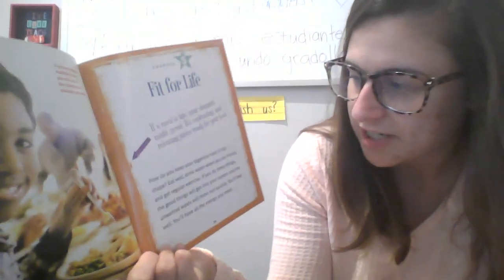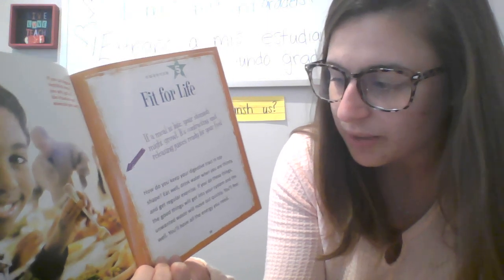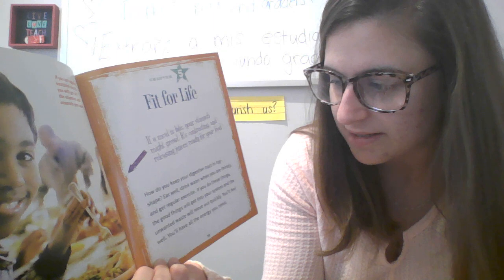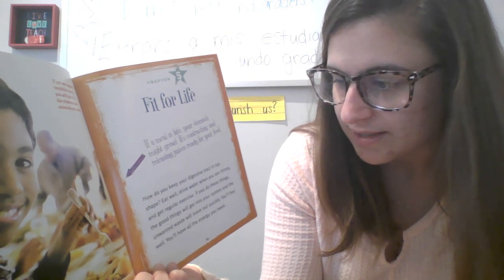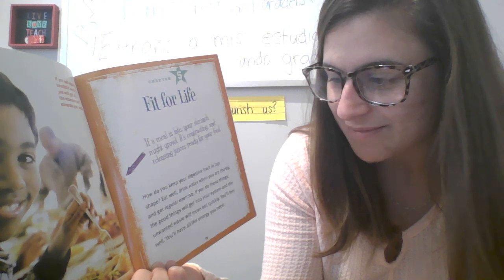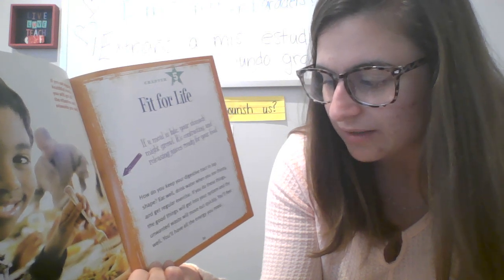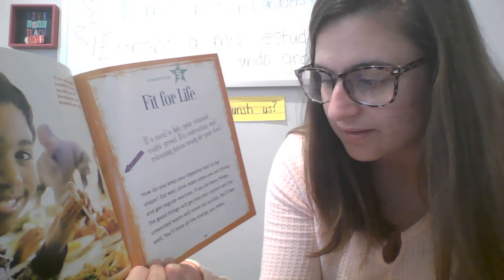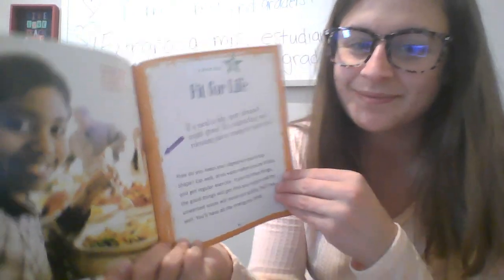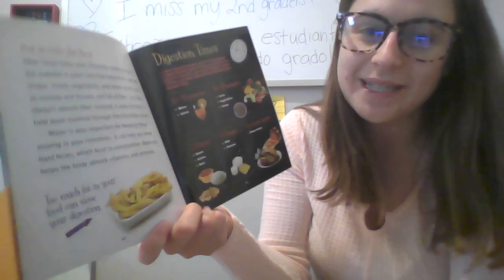How do you keep your digestive tract in top shape? Eat well, drink water when you're thirsty, and get regular exercise. If you do these things, the good things will get into your system, and the unwanted waste will move out quickly. You'll feel well. You'll have all the energy you need. Put in only the best.